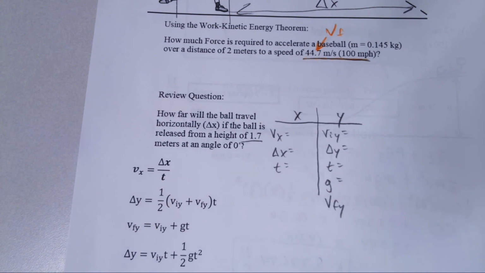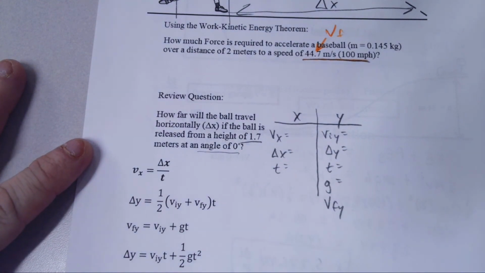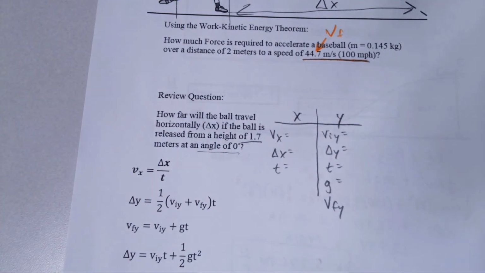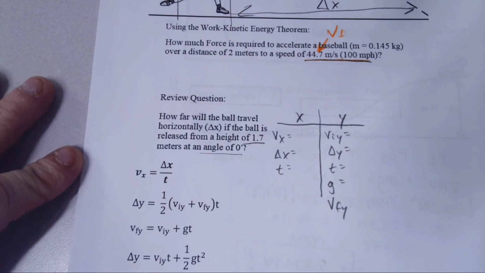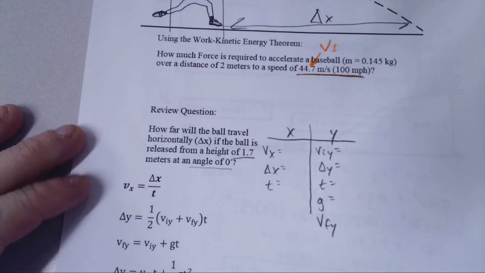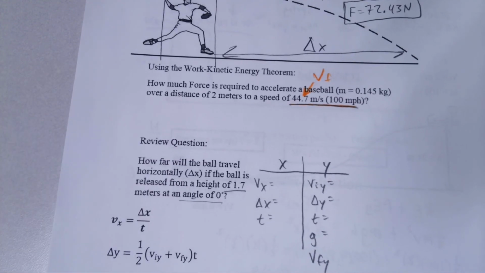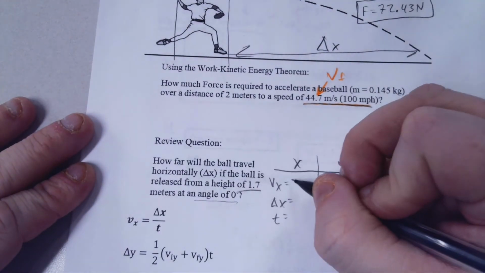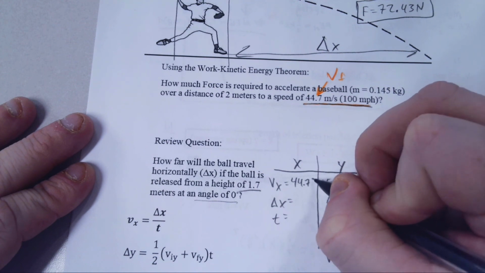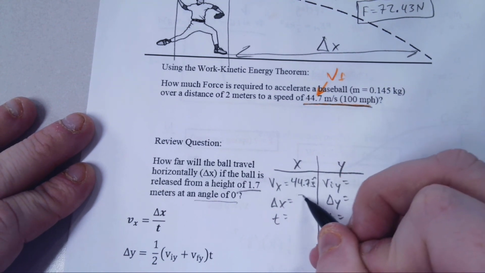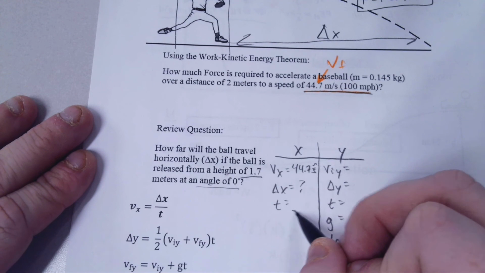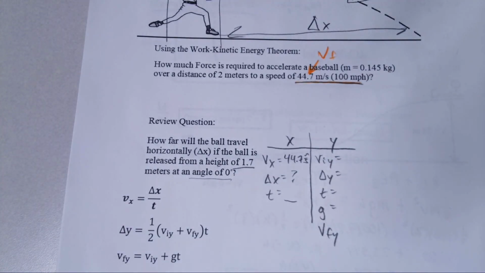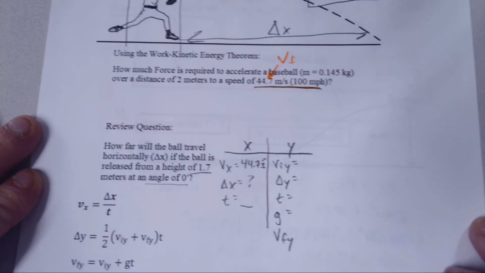Now, this is greatly simplified, but the fact that this is released completely horizontally. So what is Vx? What is velocity in the x direction right at the release of the throw? 44.7. Good, 44.7. You can think 44.7 cosine 0, but this is 44.7. We were trying to figure out delta x, and we don't know time. So we don't have enough in the x direction. We don't yet cry ourselves to sleep. We go into the y direction next.